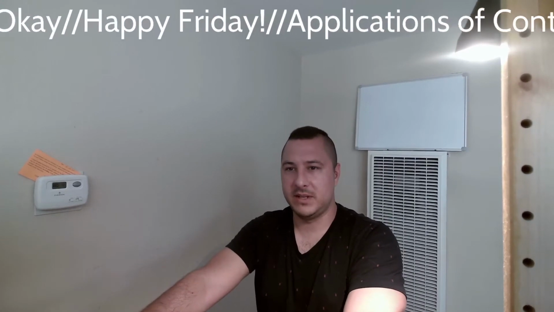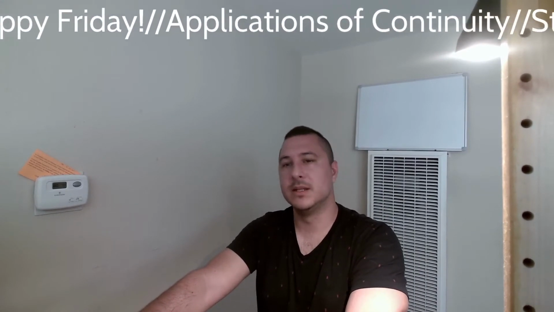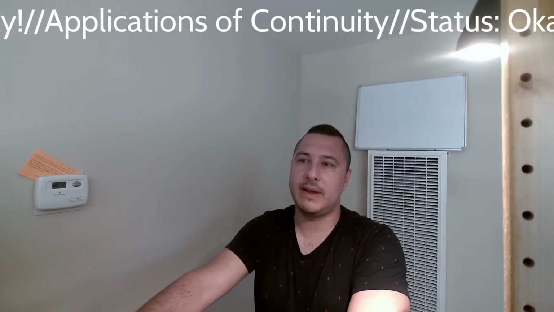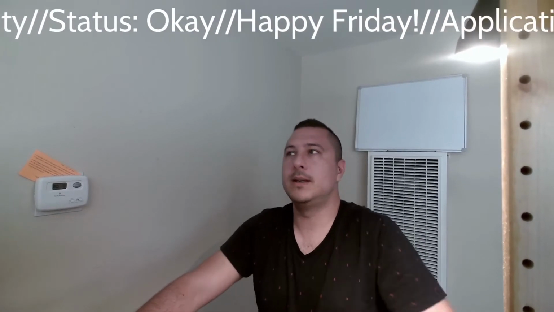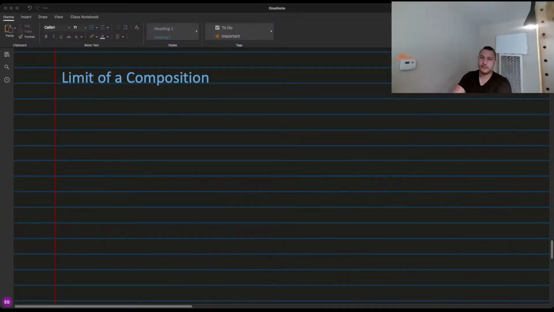The function has to be defined, f of a has to be defined, the limit has to exist, and furthermore, the value of the limit needs to be equal to whatever the function is defined as. So now we're going to talk about some interesting applications of continuity. Like, what do you basically get out of it? Okay, so I'm going to change over to writing mode.